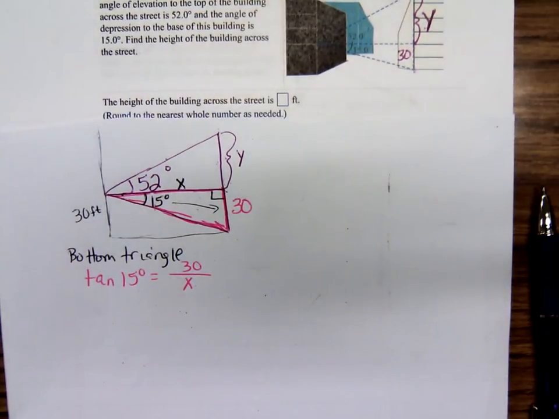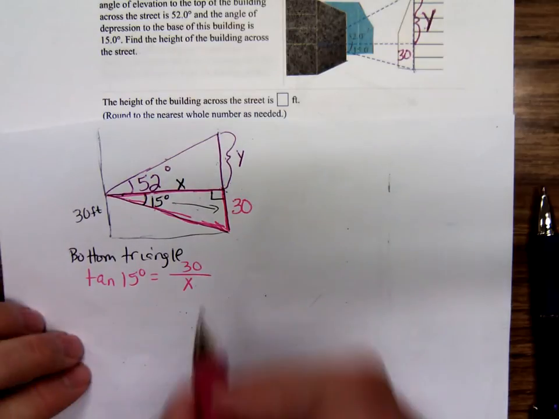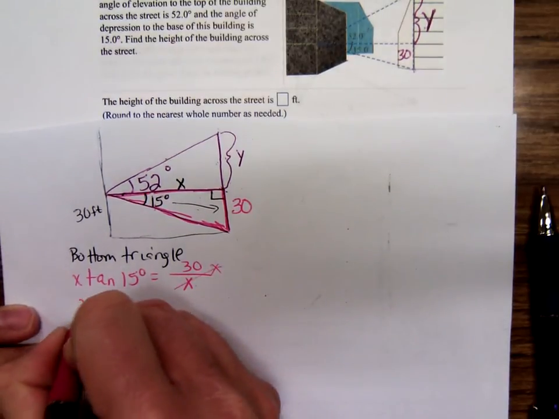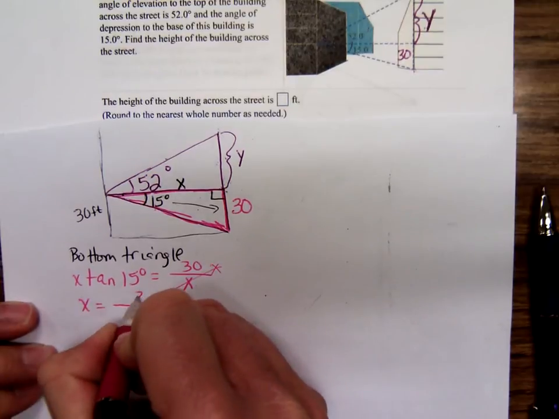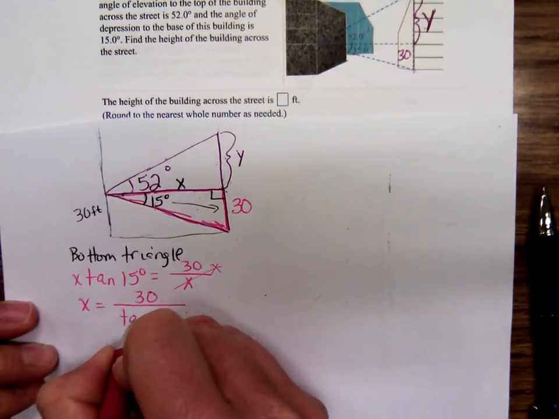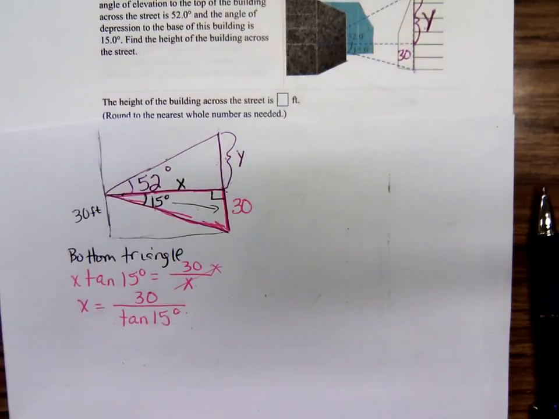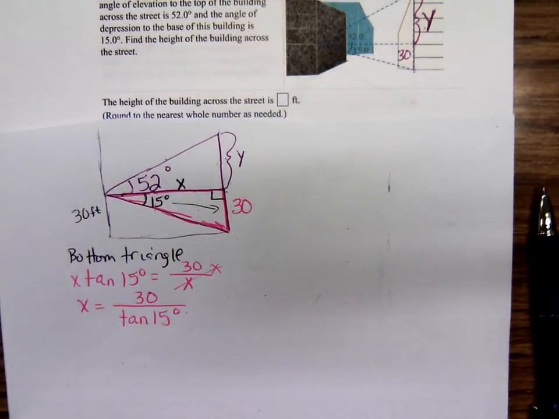Multiply both sides by x, and then divide by tangent 15 degrees, and we have x equals 30 over tangent 15 degrees. I'm not going to round until the very end, okay?